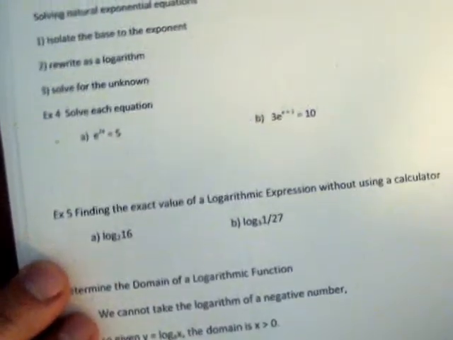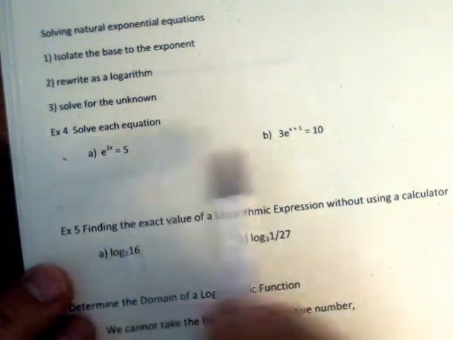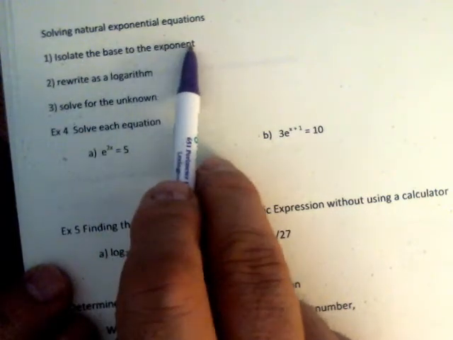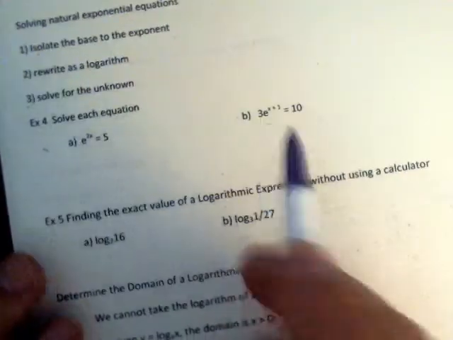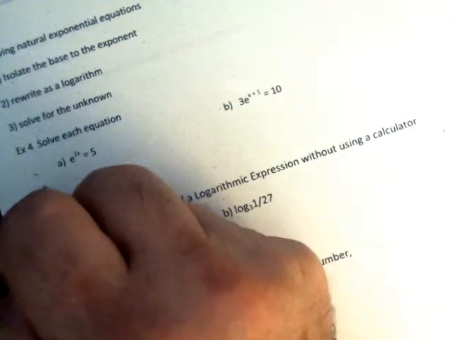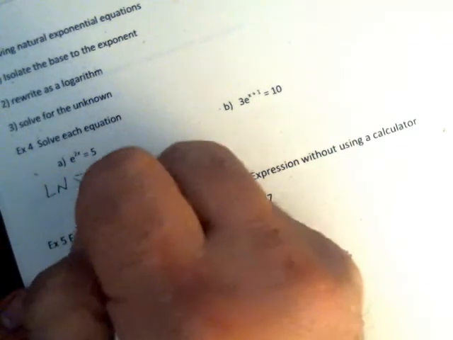Okay, now we will look at solving different types of exponentials in the future, but right now we can go ahead and solve exponential equations. You want to always isolate the base to the exponent, change to a logarithm, solve. So in this case, I have e to the 2x is 5. I change to a logarithm, so the natural log of 5 is 2x.